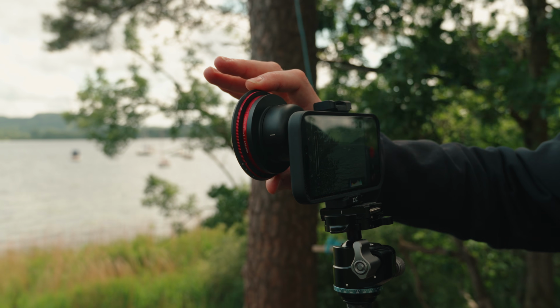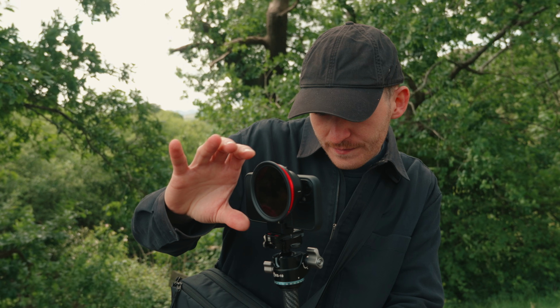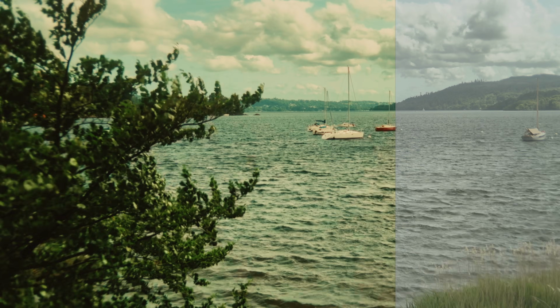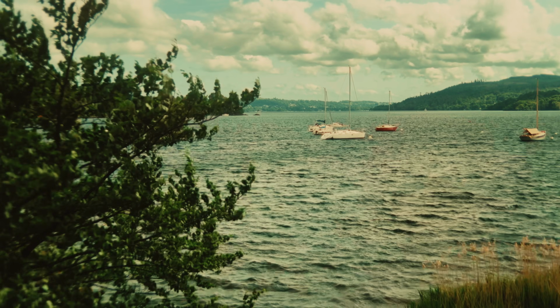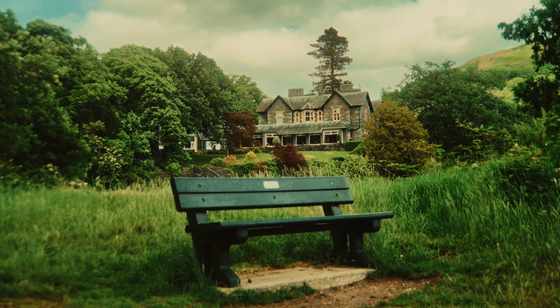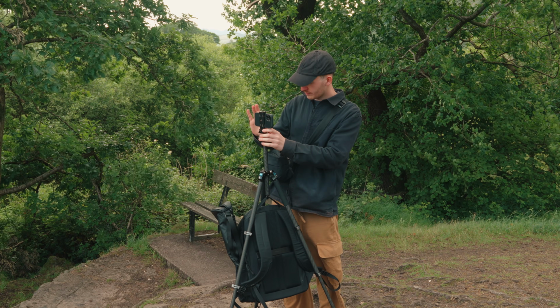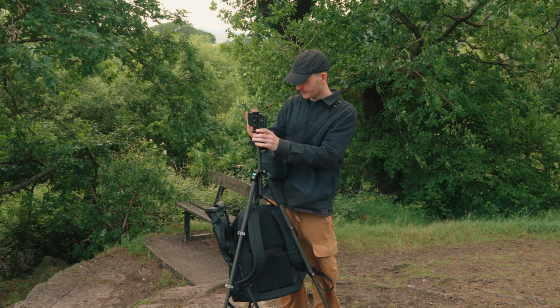You join me here in the Lake District in the UK, which is a great location to show you how to shoot in log on your non-Pro iPhone. Plus a couple of extra tricks to help your video look more cinematic and professional just from a normal iPhone. As you probably already know, shooting log on an iPhone is usually exclusive to the Pro models. So how can we shoot log on a standard iPhone like my iPhone 16?